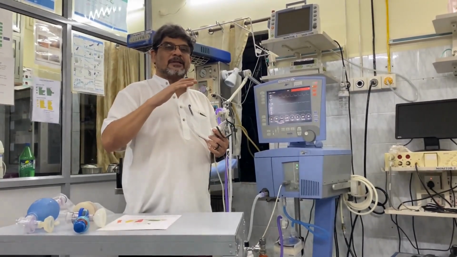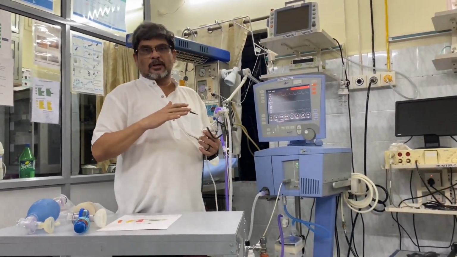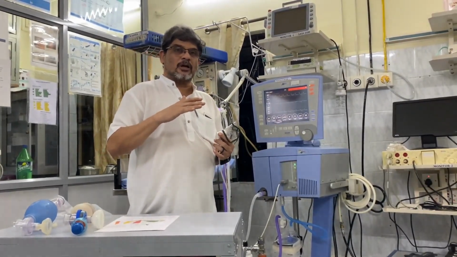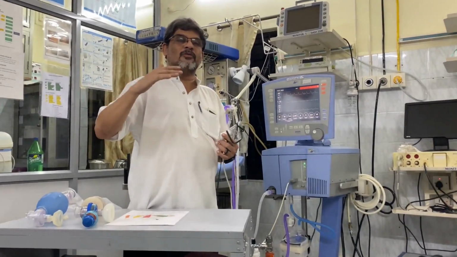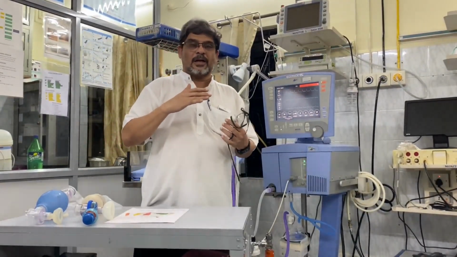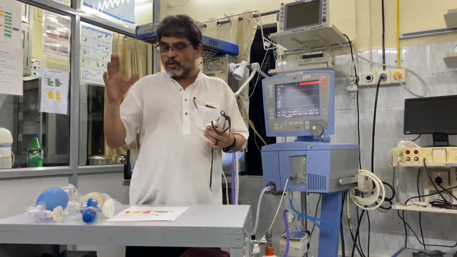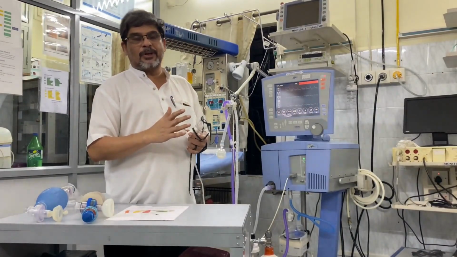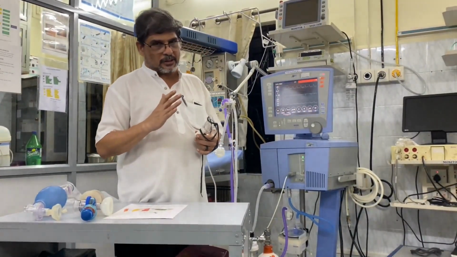Normal PEEP in a normal physiological lung is something between 3 to 4 centimeter of water. In ARDS, we keep on incrementally increasing by 2 till we reach 8 to 10. That is good enough for adults, around 8 to 10 in the case of ARDS, to improve the oxygenation. So by increasing the PEEP, you improve the oxygenation. By increasing the PIP, you improve the oxygenation.